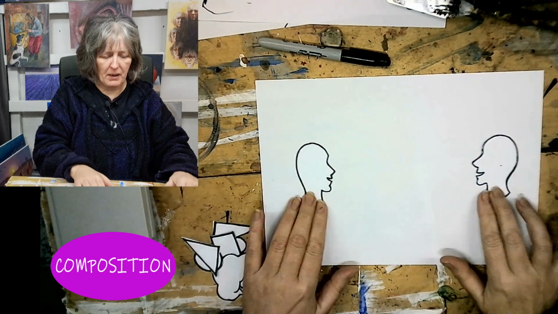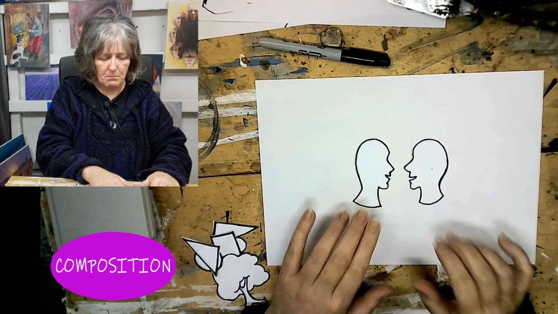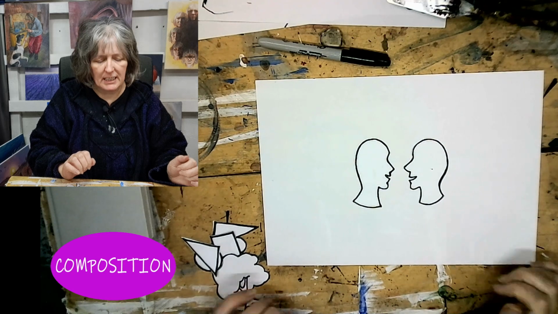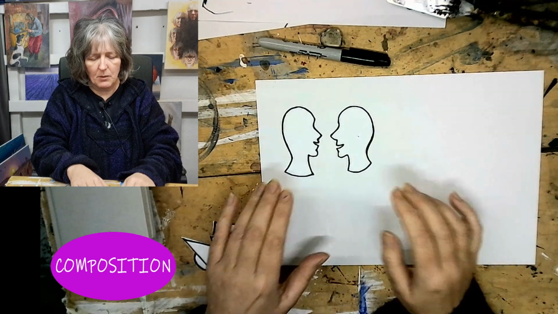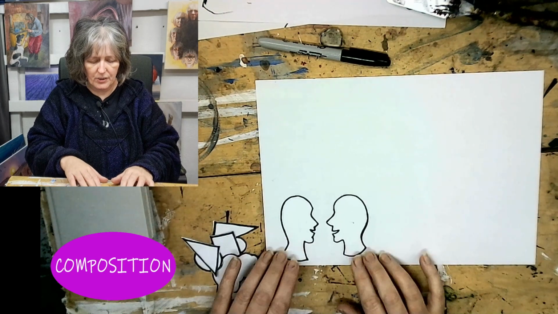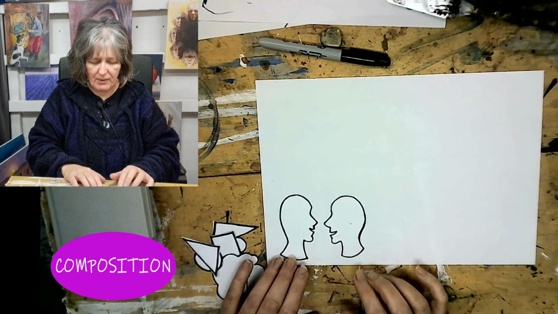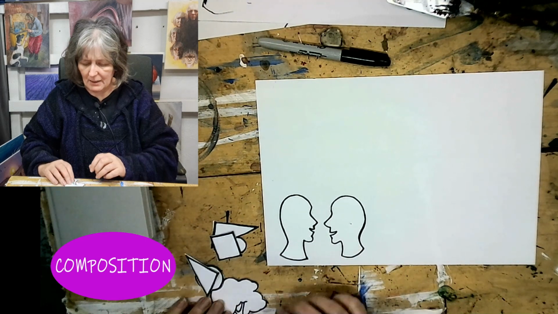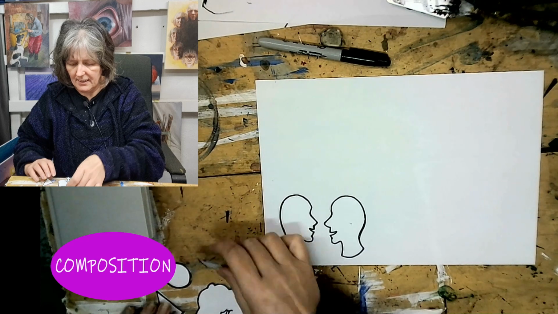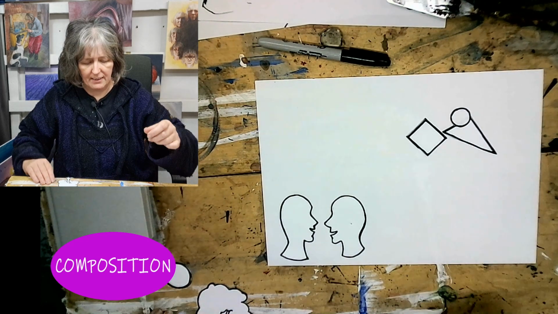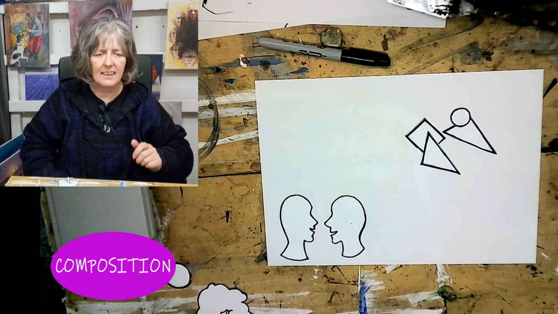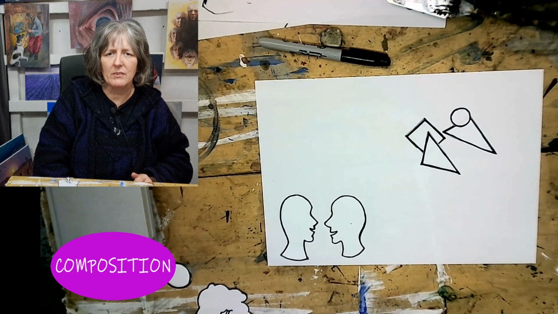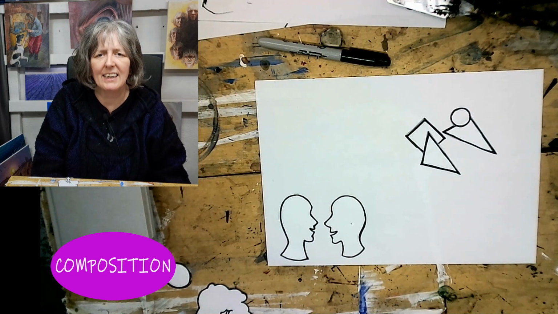People who want to be far apart from each other, people who know each other really well, and whereabouts on the page are they. If you have them down here, is there something happening over here that could indicate that that's what they may be talking about? That's the storytelling element of it.